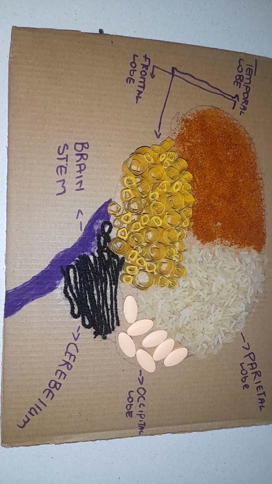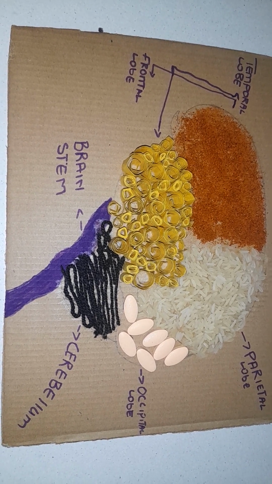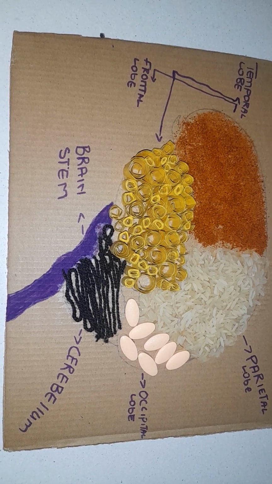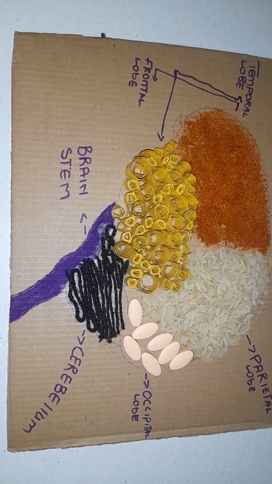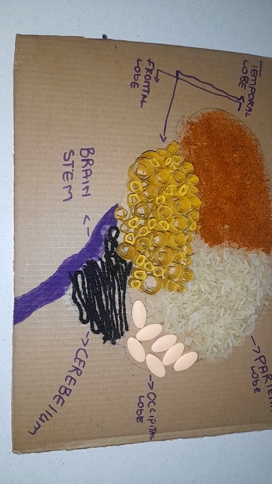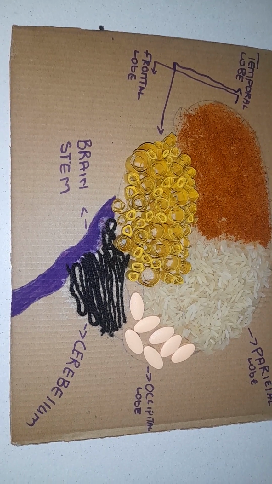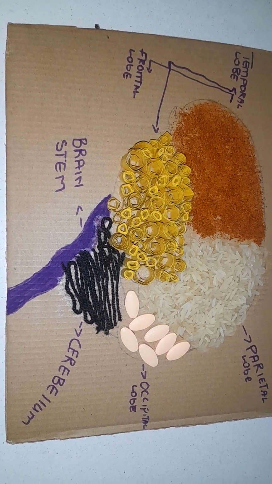A fact about the human brain is that it weighs about 1.3 to 1.4 kilograms, and it uses 20% of the oxygen in our blood.